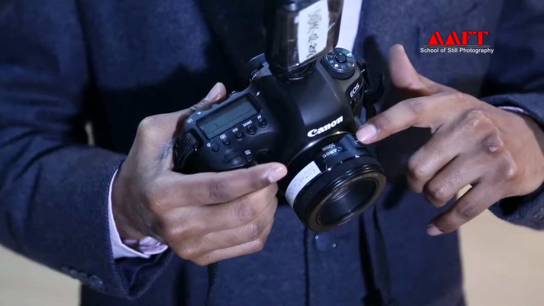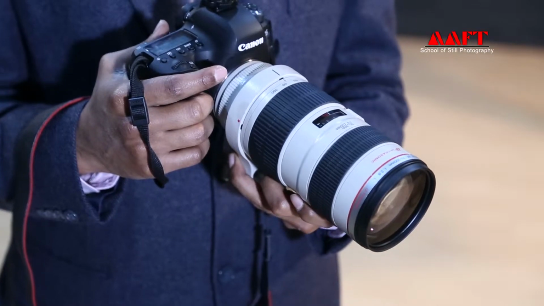So we took multiple shots using different lenses. First, I used the 24-105 kit lens, which comes with all these new 5D series cameras. The next lens that I used was 50mm, the third lens that I used was 85mm, and the fourth lens that I used was 70-200mm. All the pictures were taken at the same exposure. There was no difference in the exposure. The only difference was the focal length.